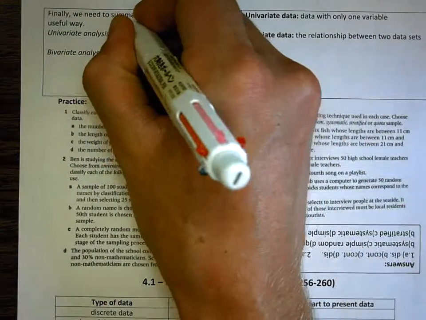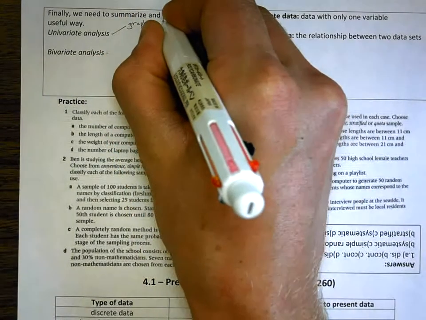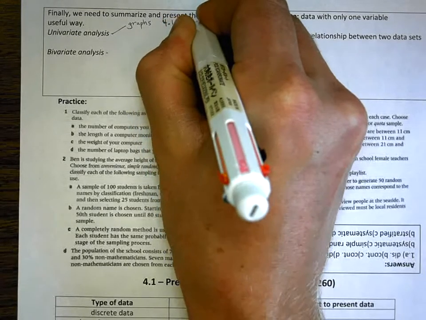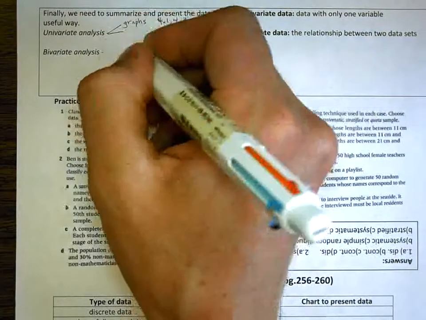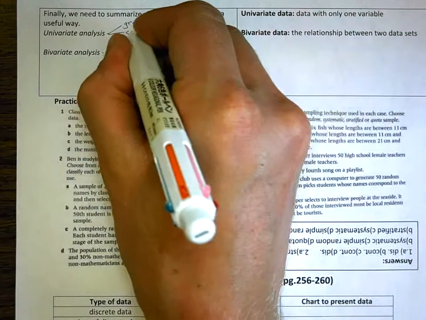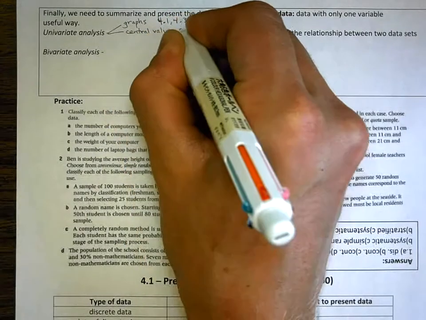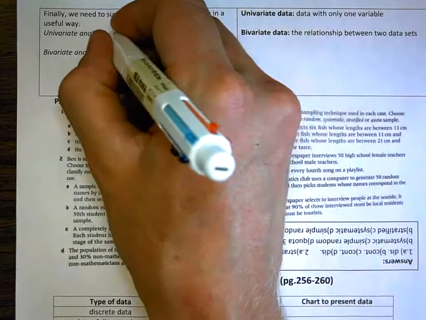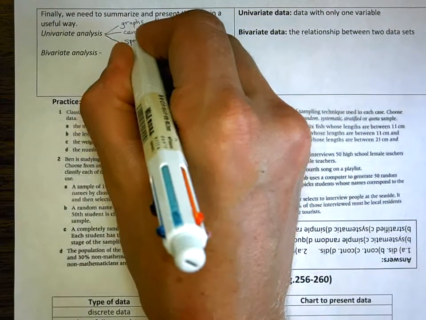You can use graphs. We're going to do that in section 4.1, 4.3, 4.4. We're going to show you how to do that using the central value. For example, we're going to show you how to find the average of this data, which is a useful way of representing it. That's in section 4.2. Thirdly, we're going to show you how to measure the spread of the data, or the ranges of the data.